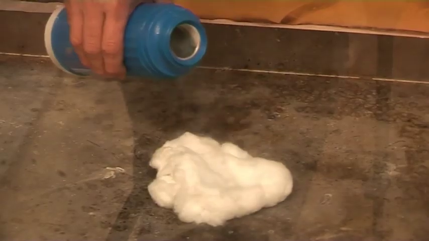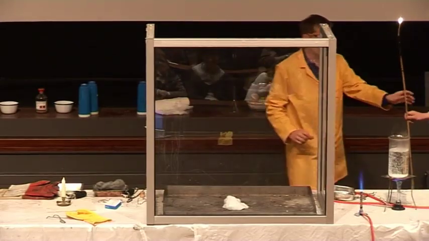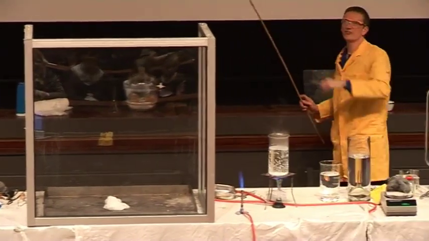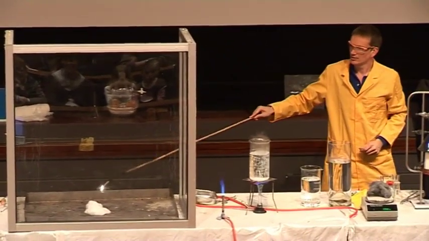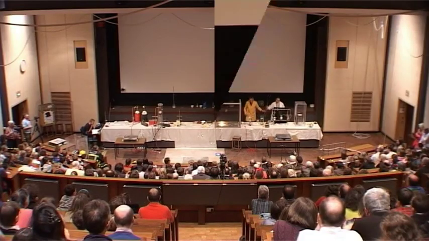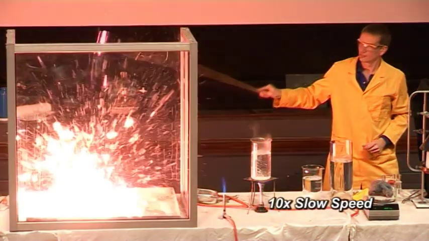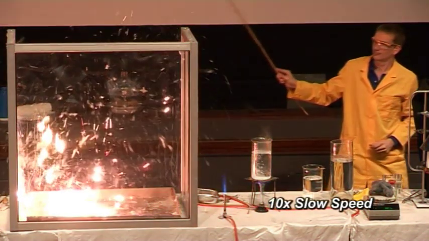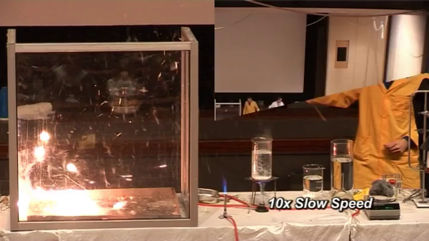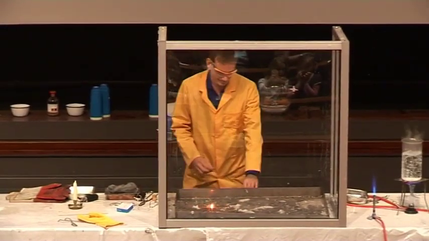I'm just pouring on some liquid oxygen, and we'll apply light to this and see if it burns more quickly. Okay, so a little bit of oxygen helps enormously.